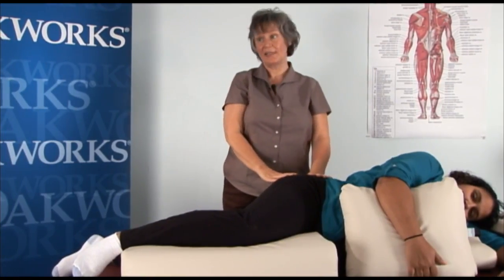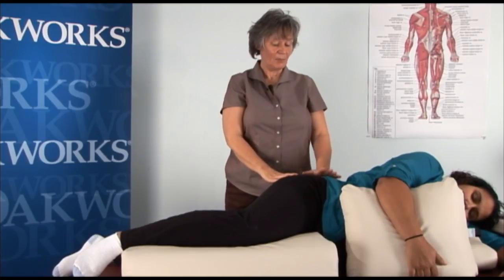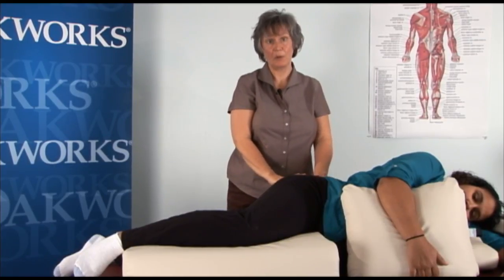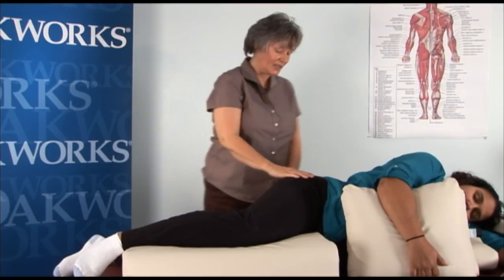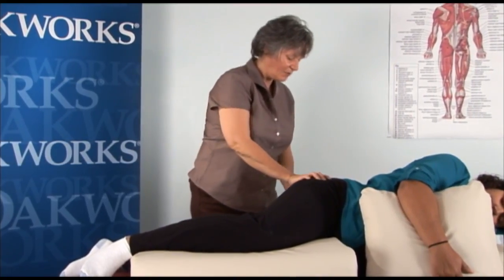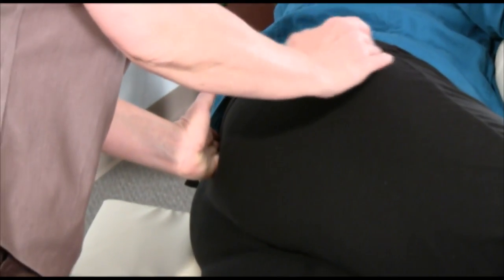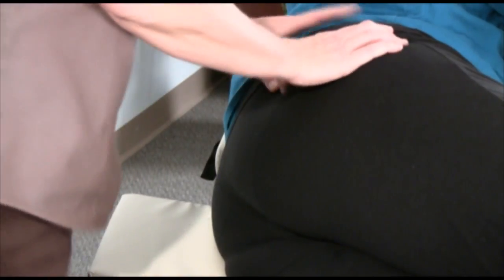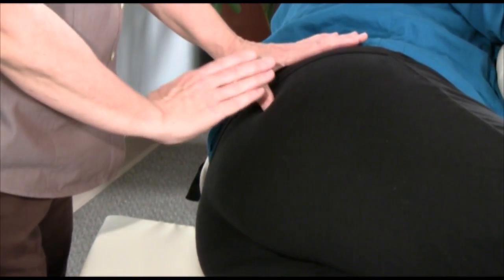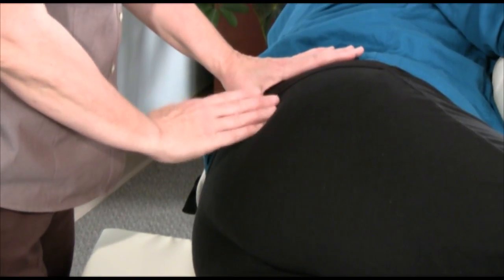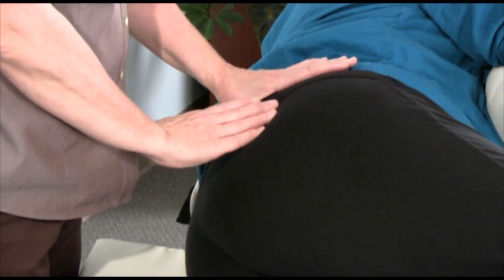If your client is having sciatic pain, it's most often caused by piriformis syndrome. So you would feel in your client from between the sacrum and the greater trochanter about halfway. If she's having tenderness here, that would be an indication that the sciatic pain is coming from the piriformis muscle putting pressure on the sciatic nerve.